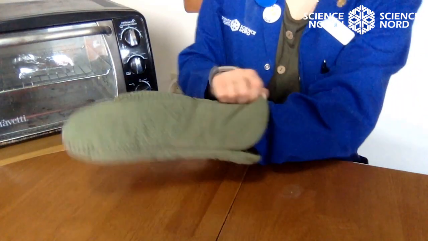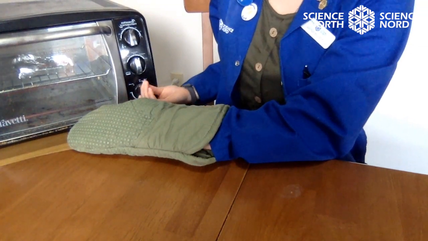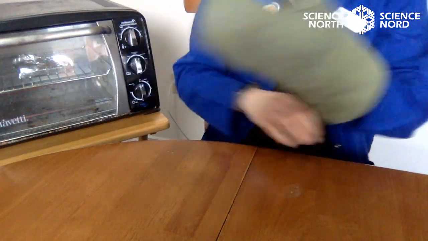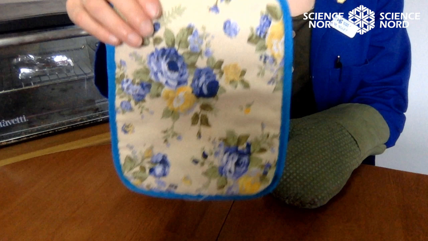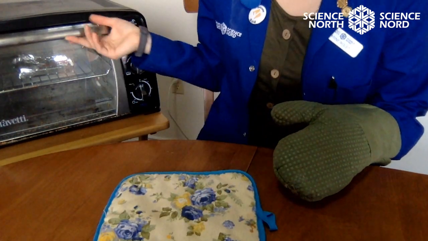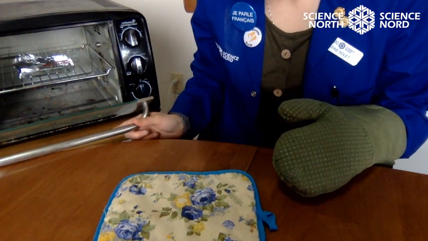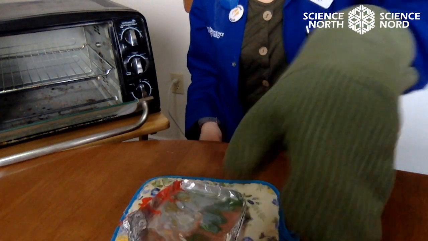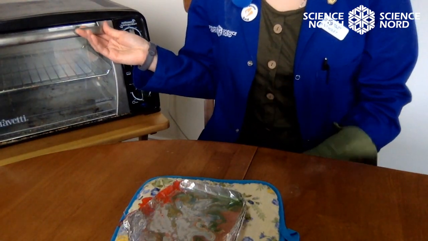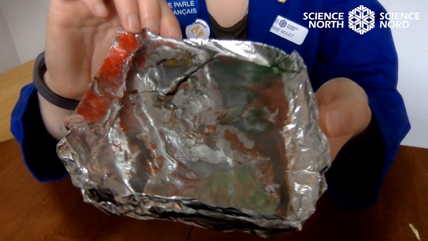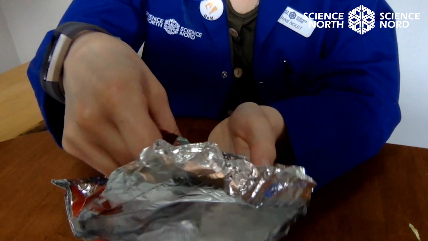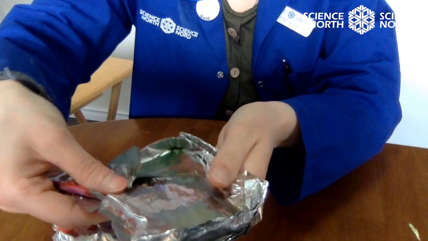Once the pieces are melted, use the oven mitts to take the foil away from the heat and place it on a heat-proof surface to cool. When the melted crayons have cooled enough, are you able to see all the different colors that you used?